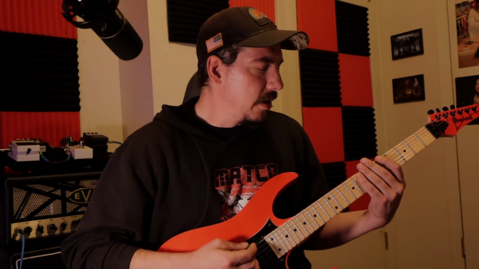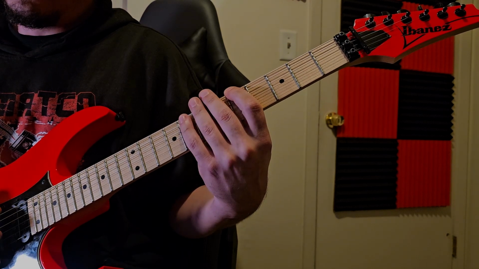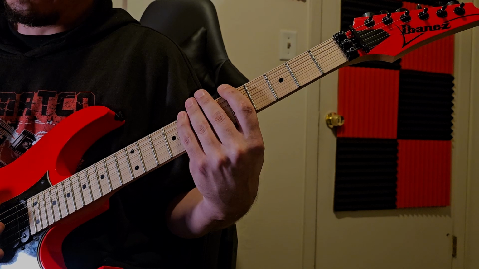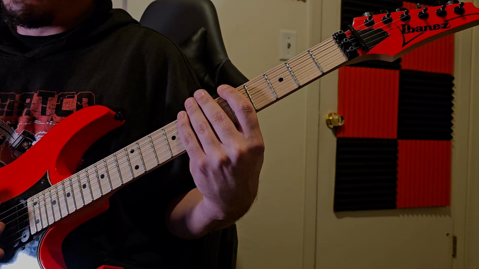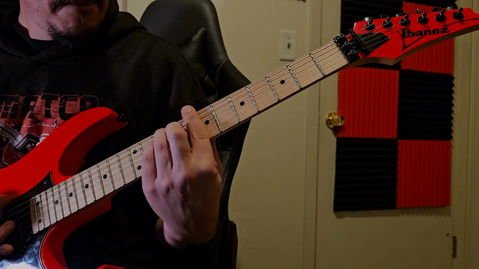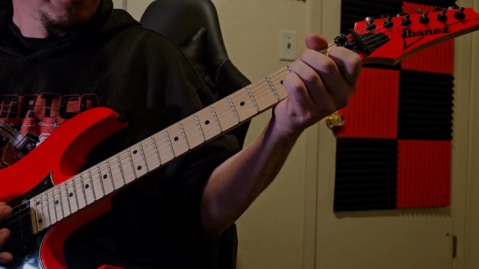So I'll show you that real quick. So if we're playing A, our 3rd note would be C. So that C right there is our relative major, and I can show you using chords. Or, like down in the first position.